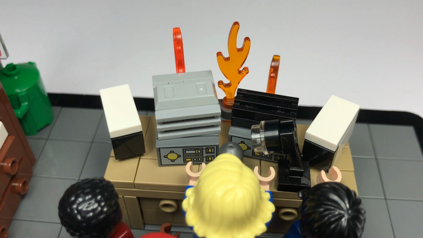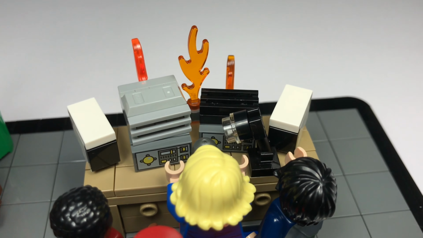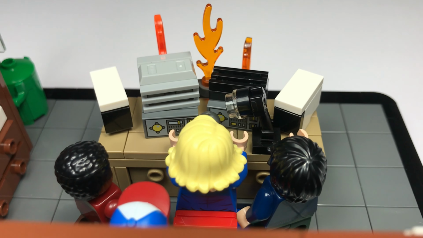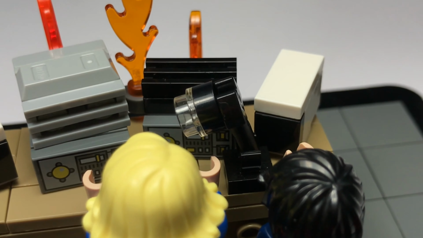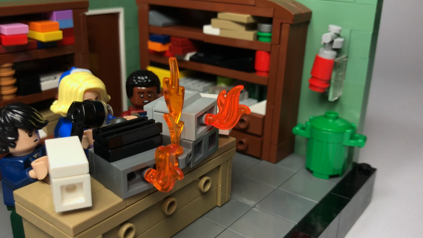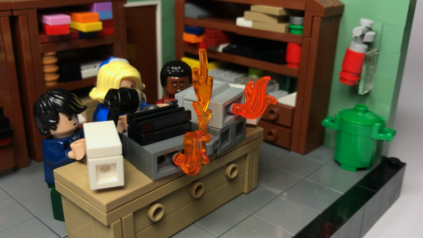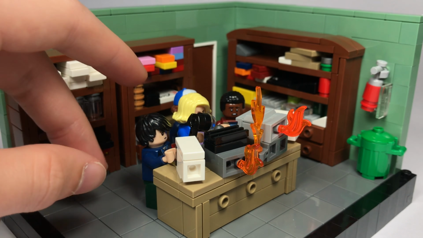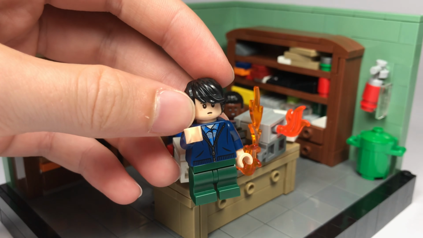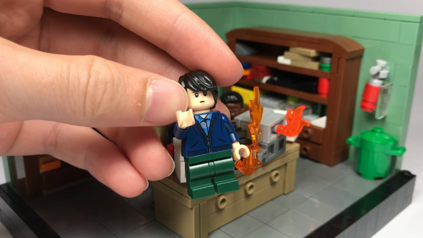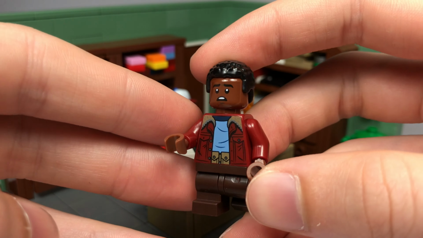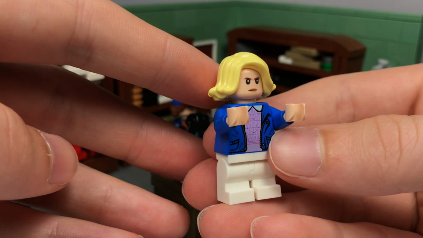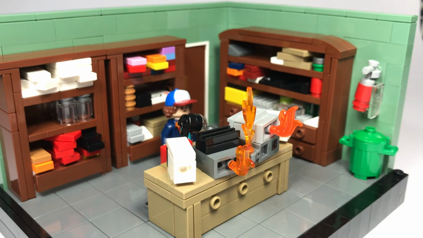For the HeathKit, I really tried to make it look accurate to the show. I included the different sections, which I used a bunch of designs for, the microphone, and even the desk lamp. I also added in some fire at the back for when Eleven's powers get a little out of hand. Minifigure-wise, I used all of them from the official Stranger Things LEGO set with only a few exceptions. I gave Mike a different torso, Lucas a different hairpiece, and removed Eleven's skirt so that she could sit down easier, but apart from that, they're all pretty much the same.